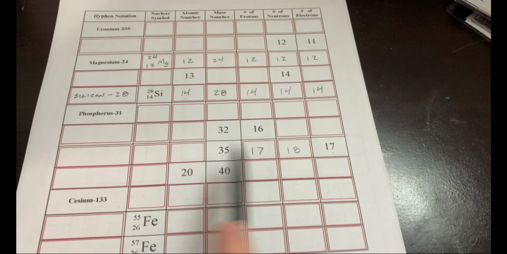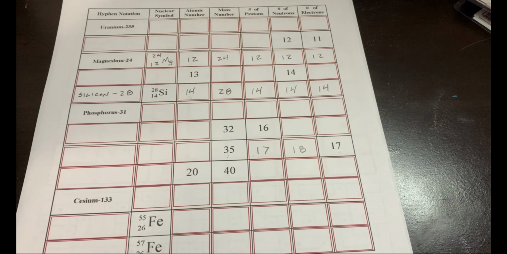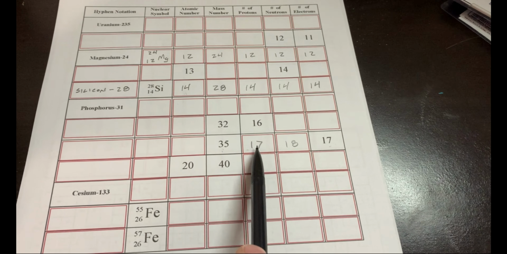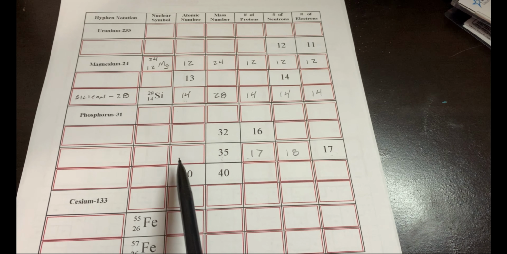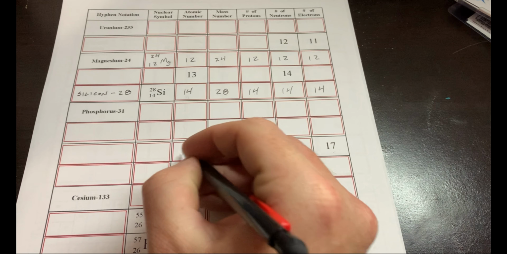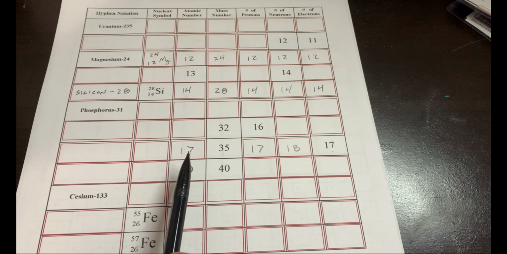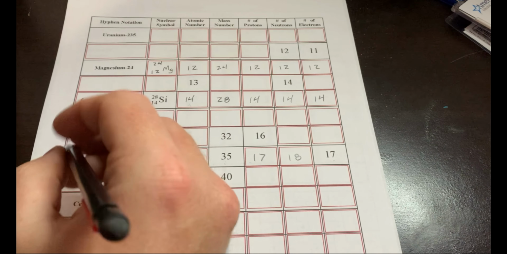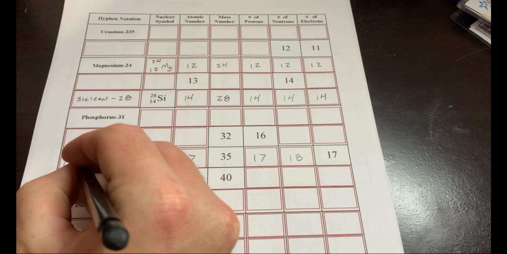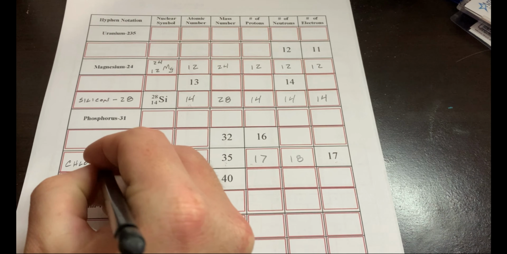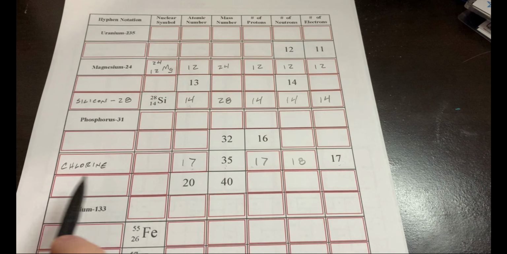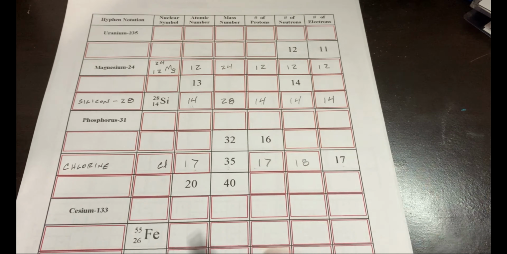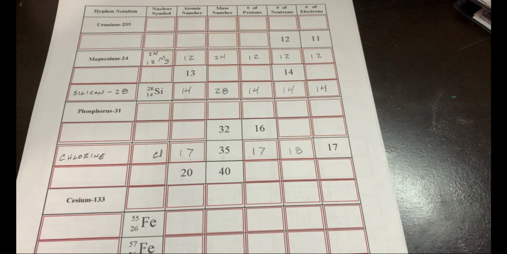All right, now I have these. Now I've got to figure out what my element is. What element is this atom I'm dealing with? Well, my number of protons is 17. That's the same as my atomic number. And now I can look up my atomic number on the periodic table, number 17. Number 17 is chlorine. So I write the name here for my hyphen notation, and I write my symbol here for my nuclear symbol.